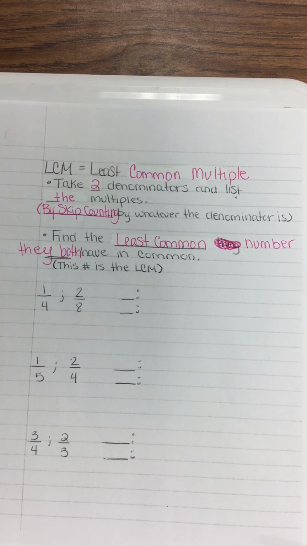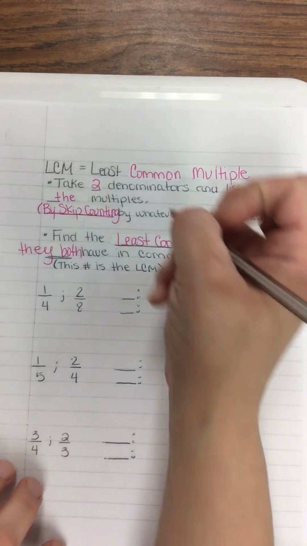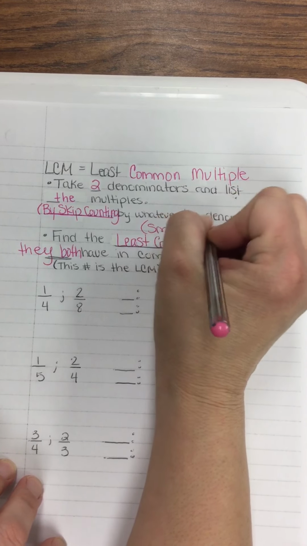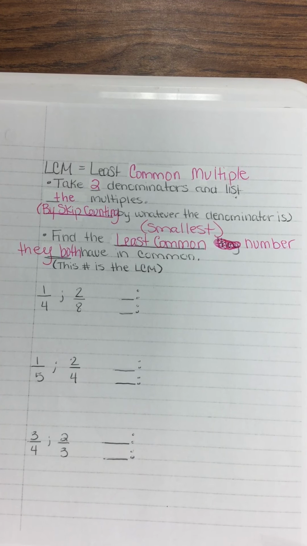Okay, so I kind of repeated myself there. We're looking for the smallest number they both have in common. Okay, this will be the LCM.